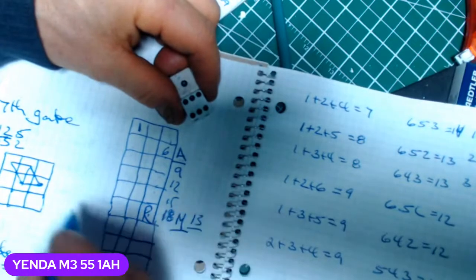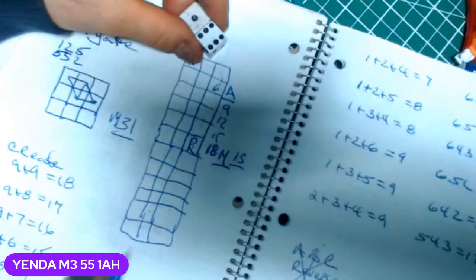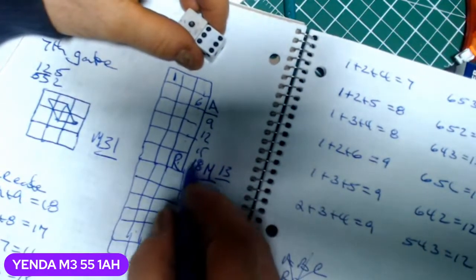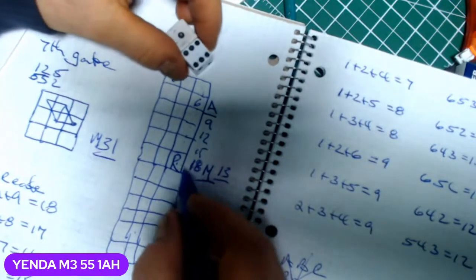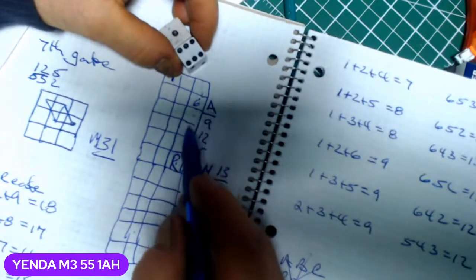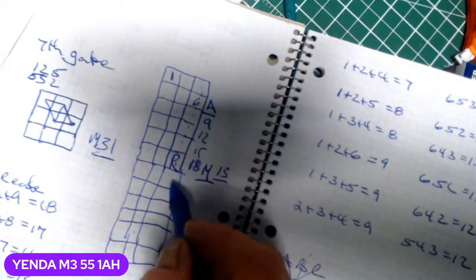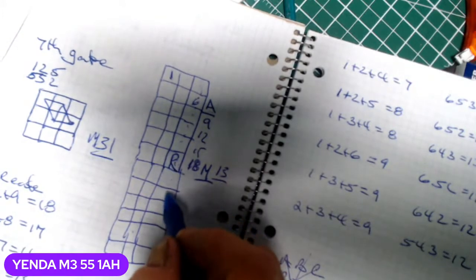So the total of M will now be 31. The R letter will show up now 3, 6, 9, 12, 15, 18, 21. Where this R was, it's going to be pushed up 18.